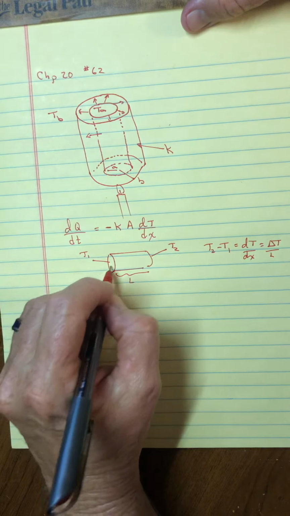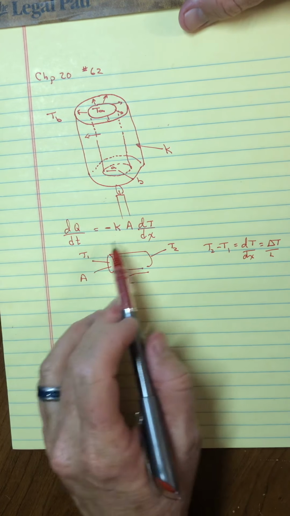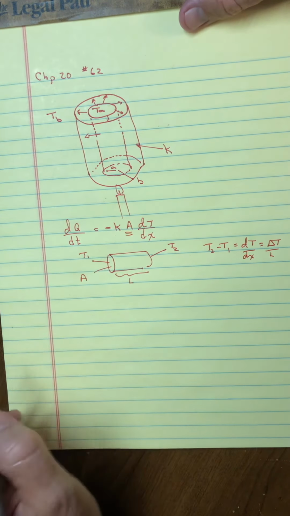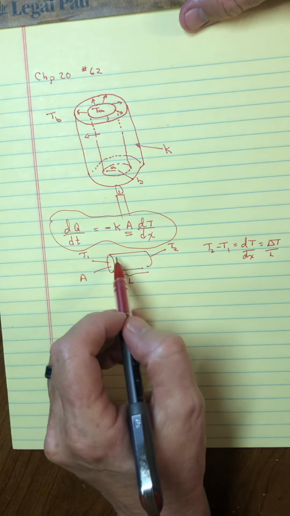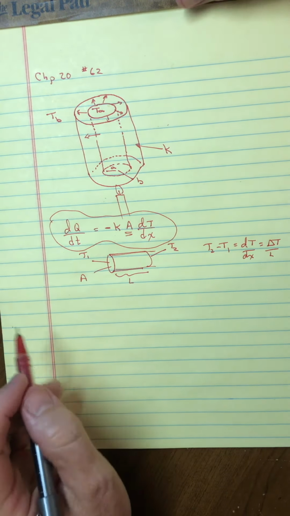Okay, and the A is the area. That's the one I really want to focus on here, because that's going to have the biggest effect when we get to something that's not quite so uniform in diameter.